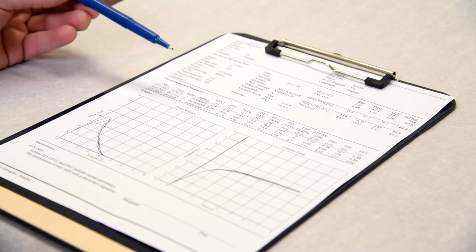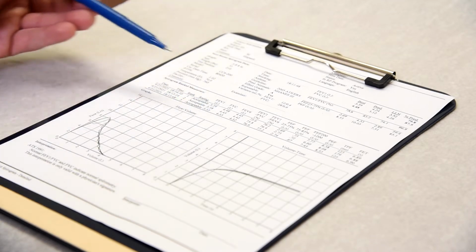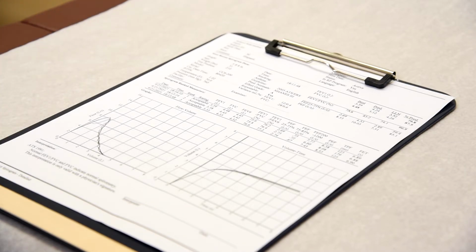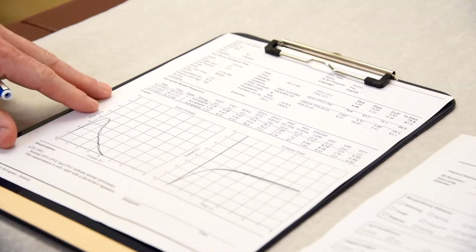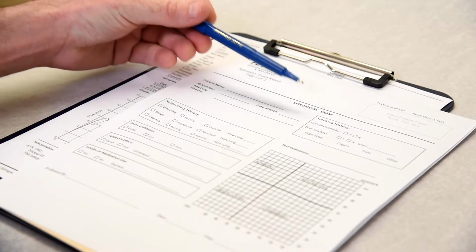So the machine does all of this work for you. So now your job is to take this information and to come up with an interpretation. So I've made this easy for you. Once you've looked at this, you will then obtain this form, which is the spirometry exam result form.